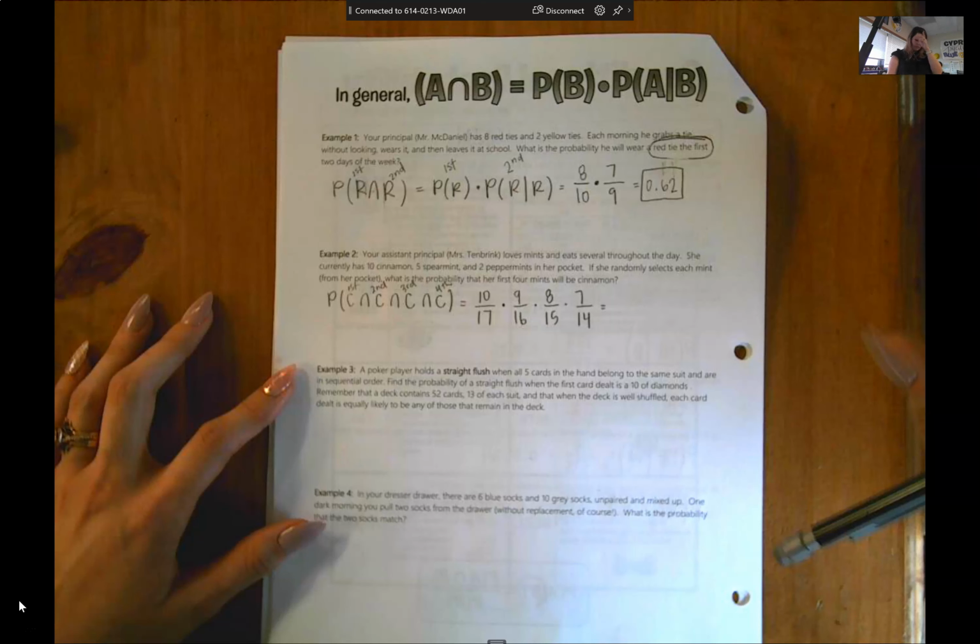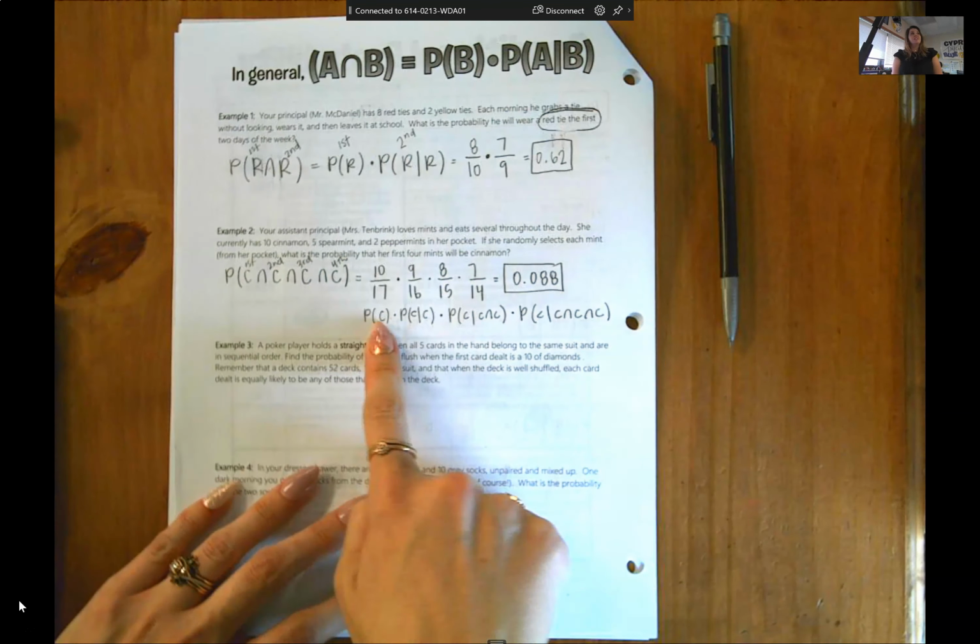What'd you guys get? 0.088. Oh, that's low. Less than a 10% chance? Okay, brace yourselves. This is right. I double checked it. You can trust me now. What we really found was this.